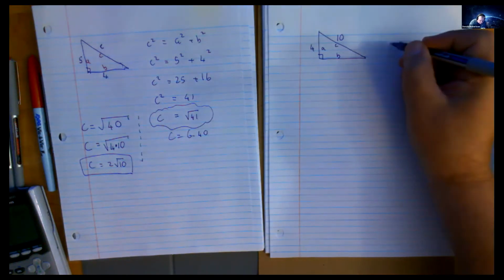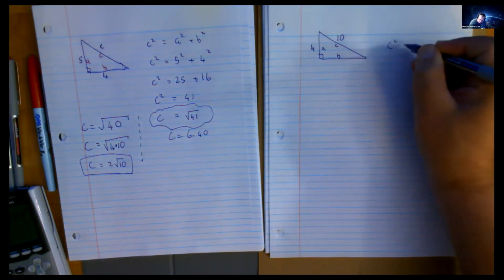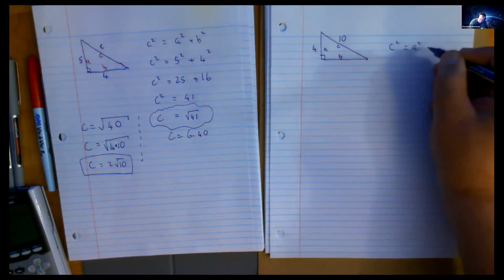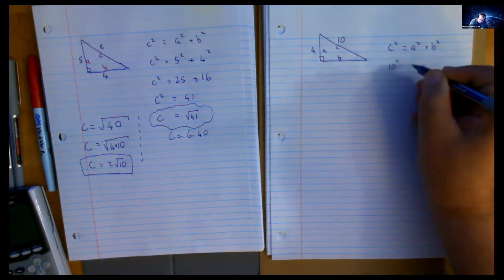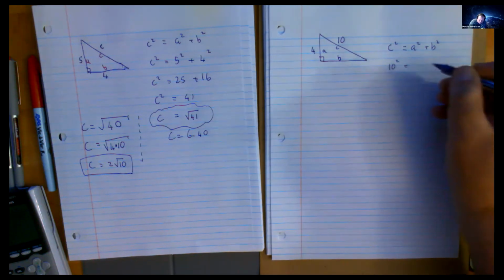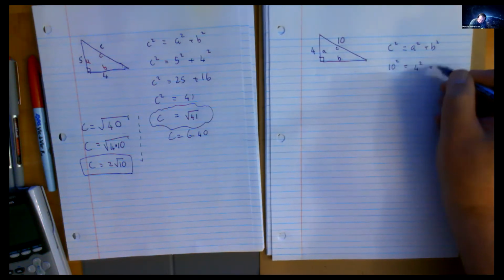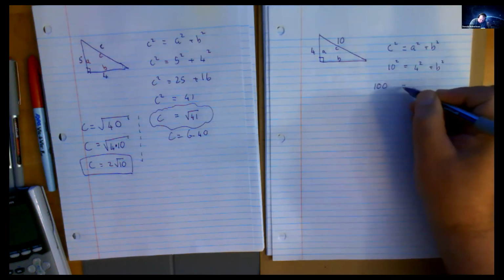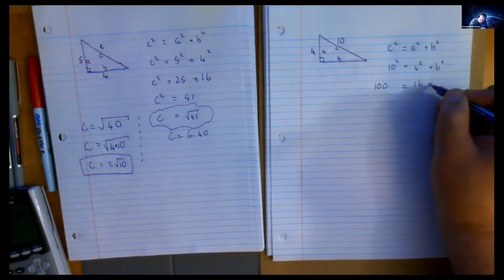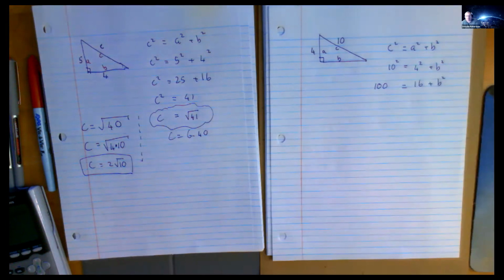Start these questions the same way, I would anyway. Start them by writing down your formula, then put in the 2 guys that you know the length of, and then convert them to numbers. So don't leave them as squares, but convert them into numbers. In this question at least, aren't you going to end up with a number that looks like that, or a situation that looks like that?